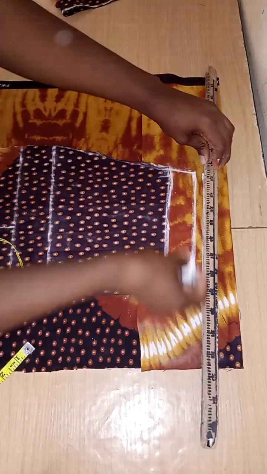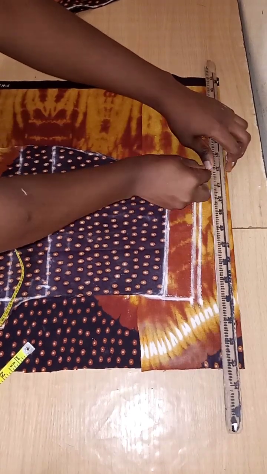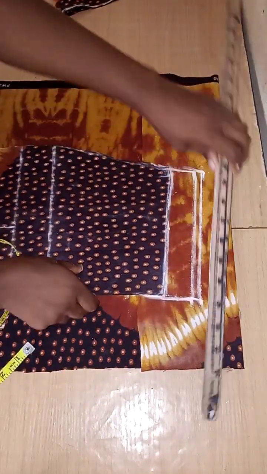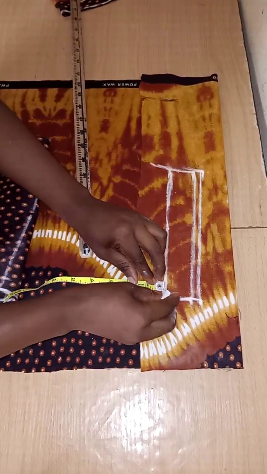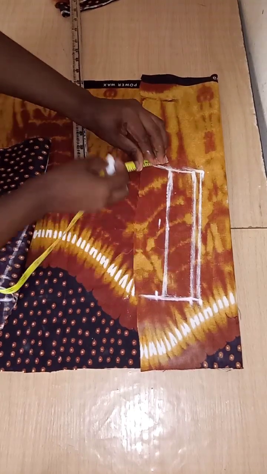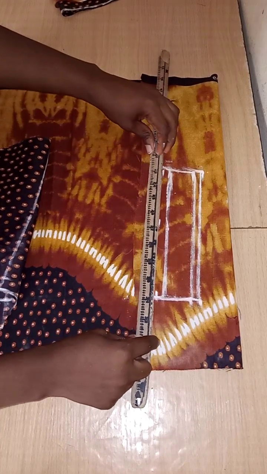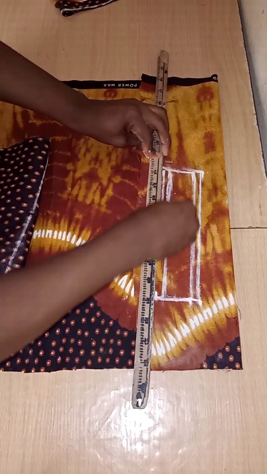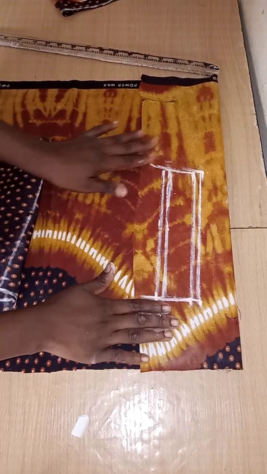I'll draw the lines to meet. Okay, so we'll do the same thing for the down part here. So that is the allowances we're going to be using to sew.